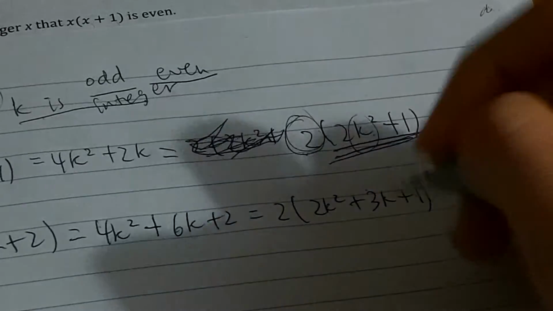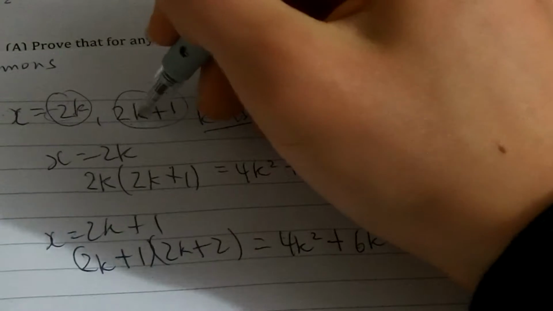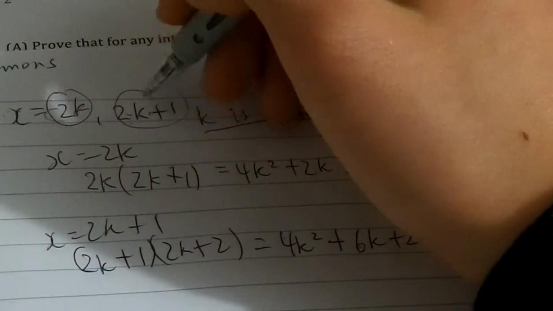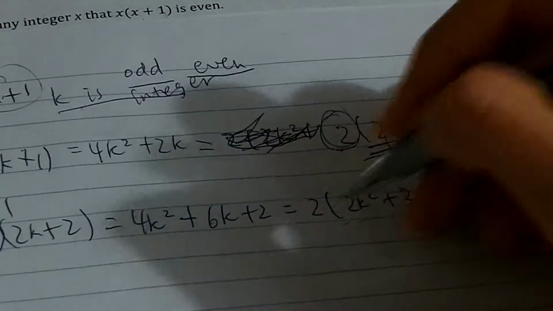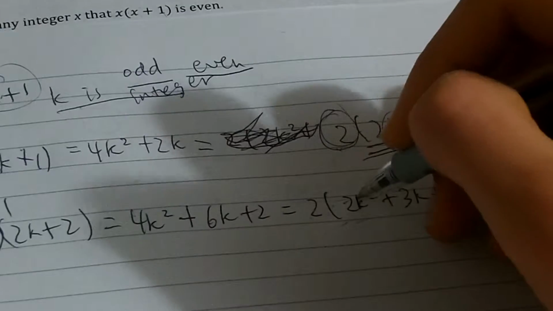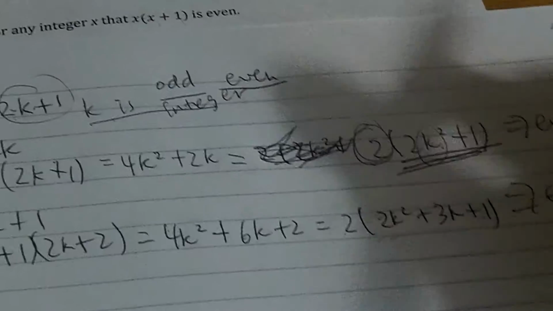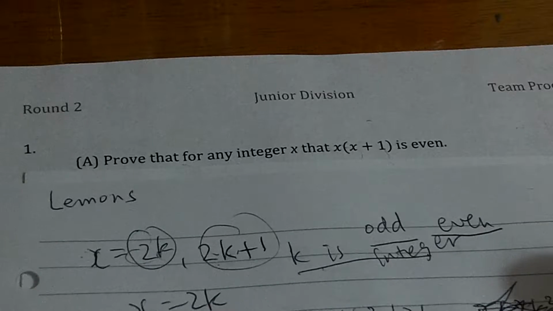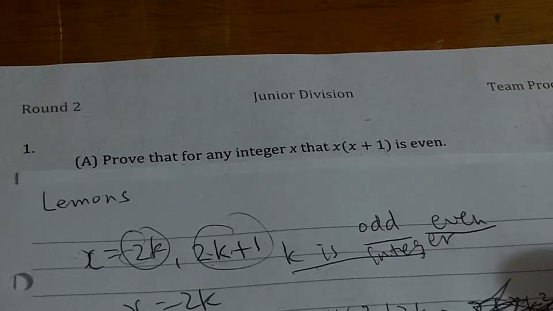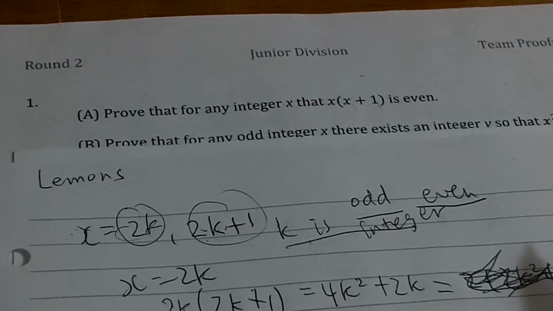And this will obviously be an integer because we stated here that k is an integer. Because for x to be odd or even, k has to be an integer. So now that we know this is an integer, when we multiply it by 2, this will always be even. So now we proved number 1, which asked us to prove that for any integer x, x plus 1 times x is even. And now let's solve b.